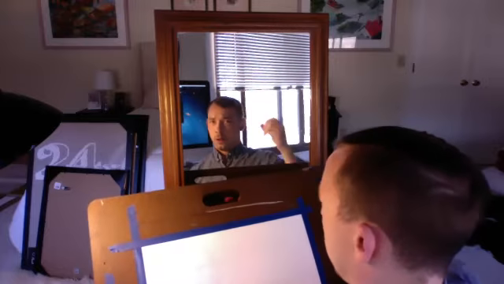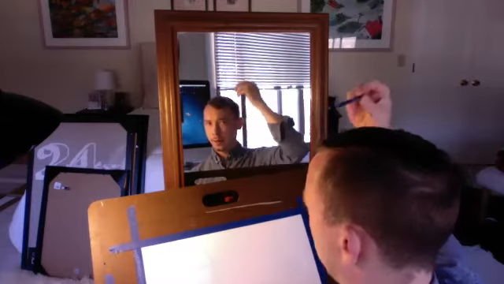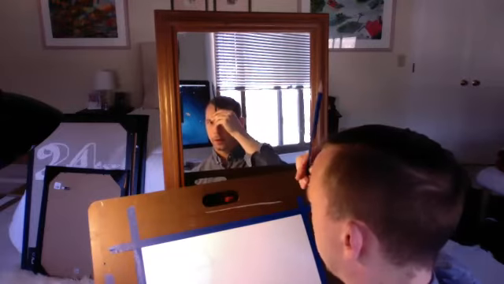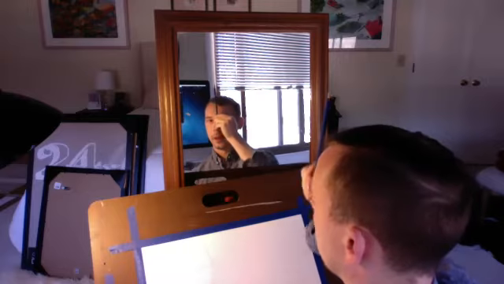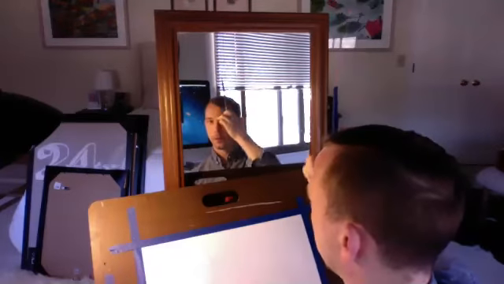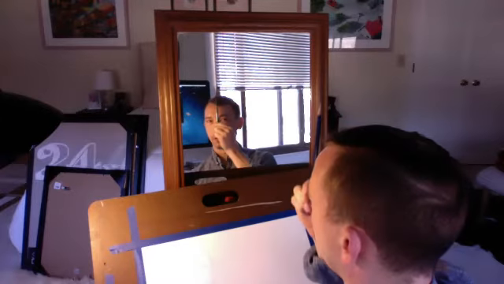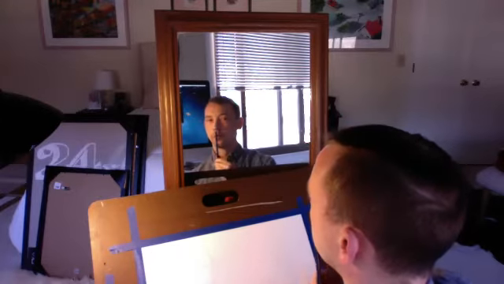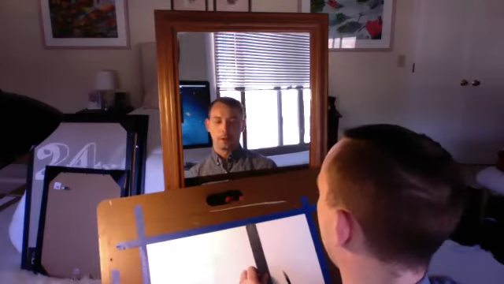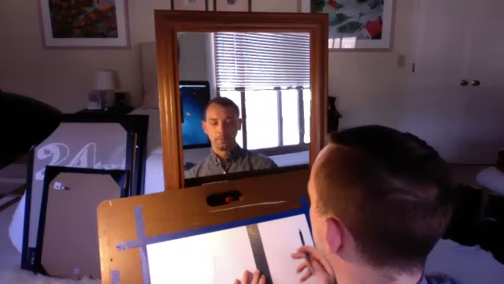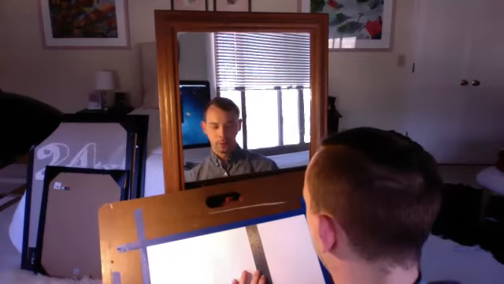So first thing I like to do is, once again, indicate the center line of my face, and I use my nose as an indicator. I like to draw this long vertical line from the tip of my nose, thinking of it as where the tip of my nose is going to be. So I like to start by just drawing a really light vertical line here.